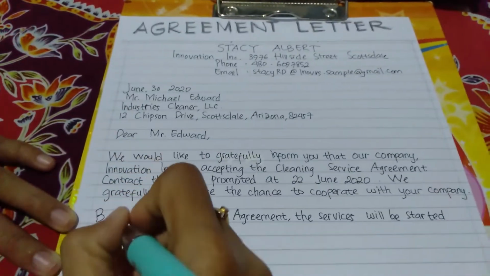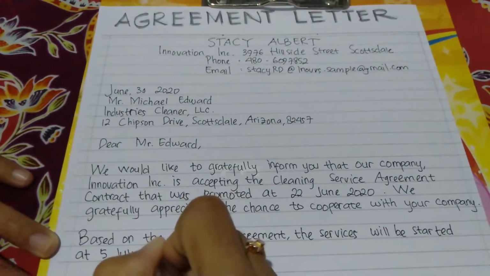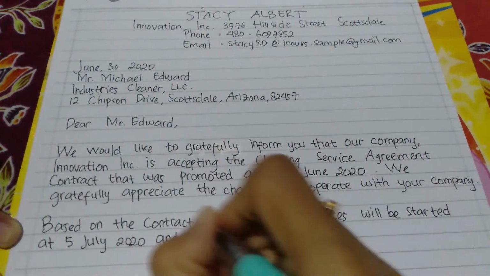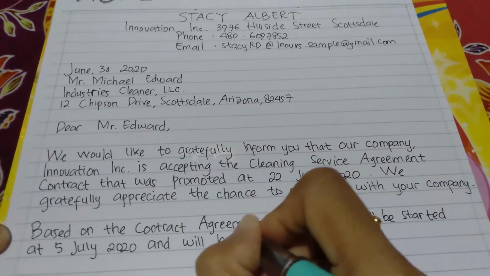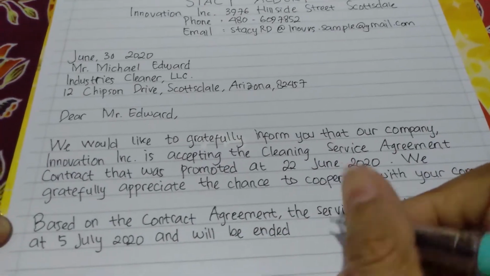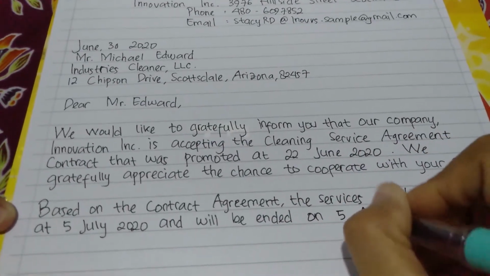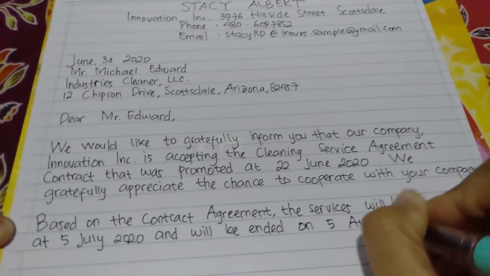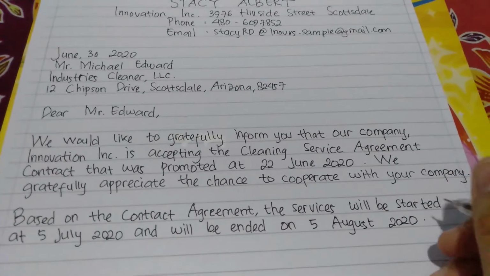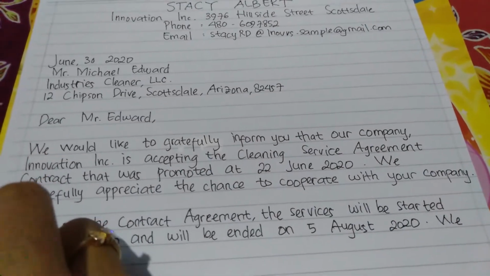Okay, we are going to the second paragraph. The second paragraph is the part where you can state some rules or some information which supports the first paragraph. For example, in the video, Stacy gives the information about where the project will start and end.